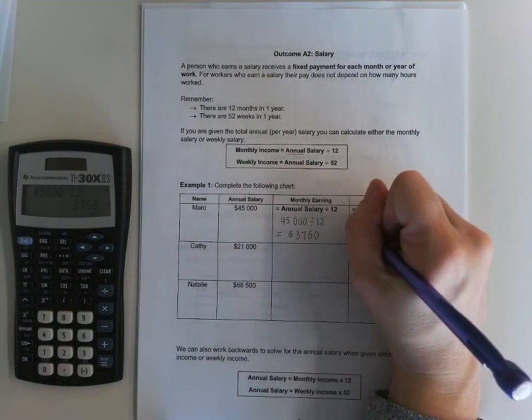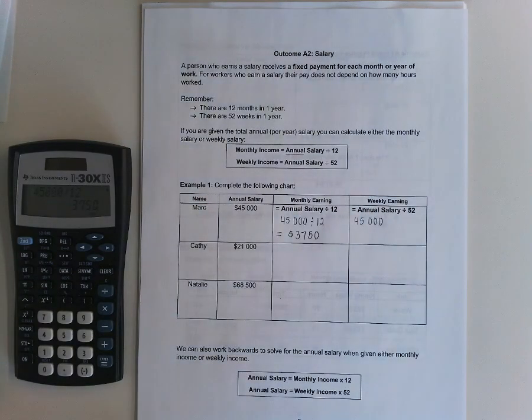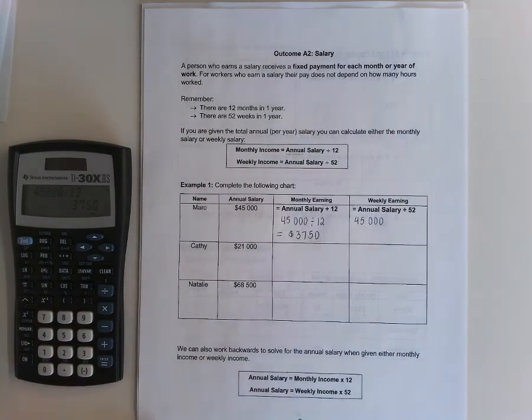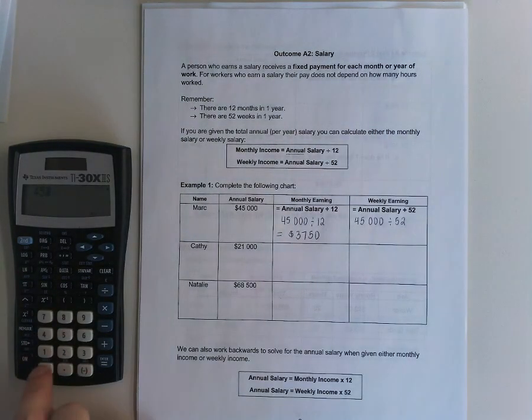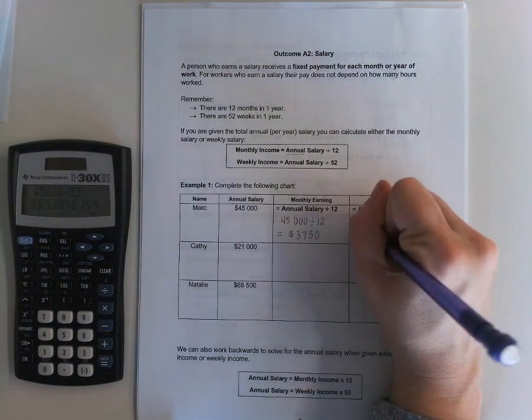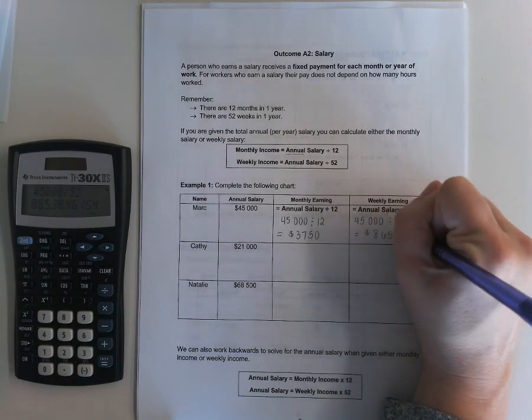If we wanted to take that same annual salary, $45,000, and figure out how much he earns per week, we would divide it by 52. So 45,000 divided by 52, and that is a total of $865.38.